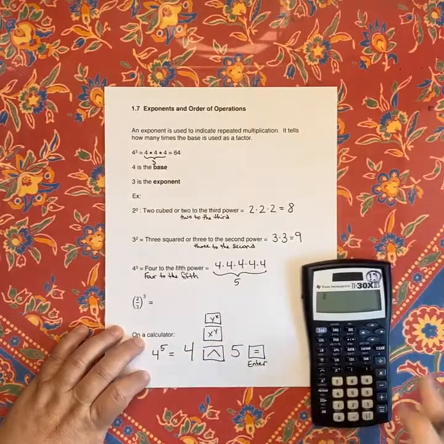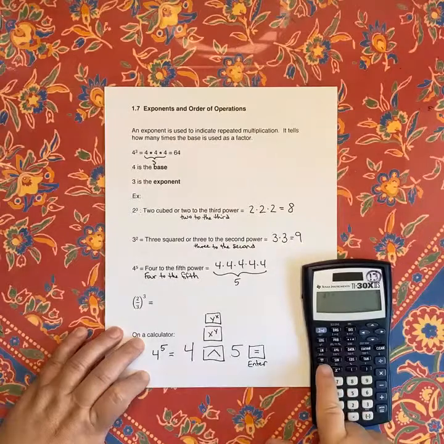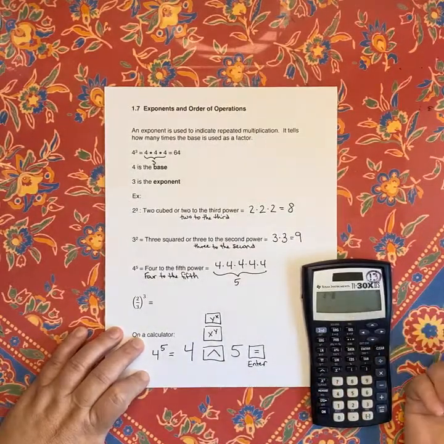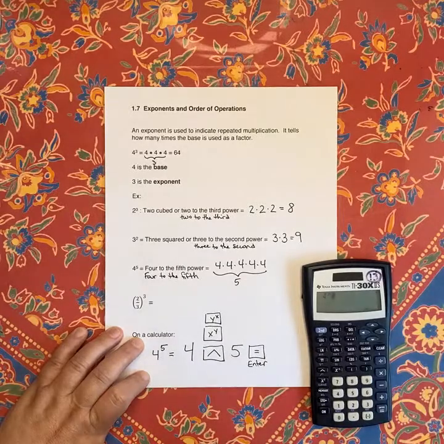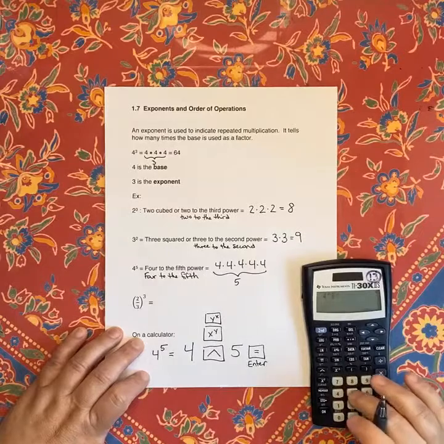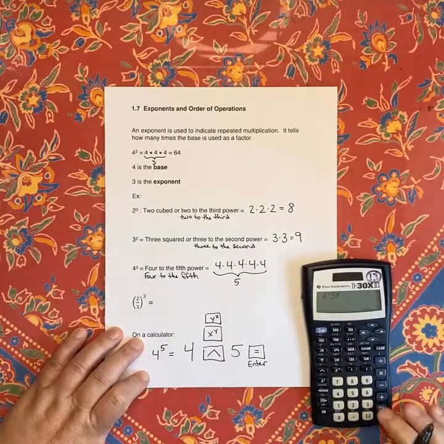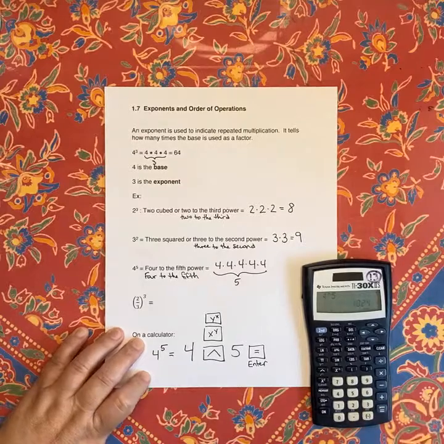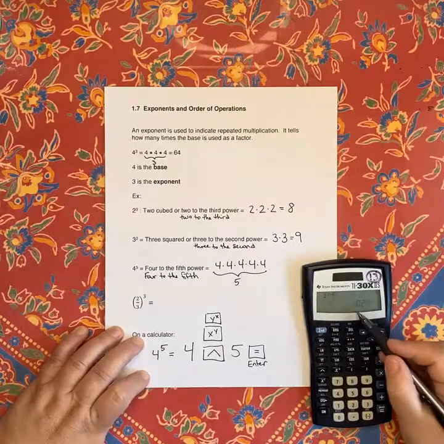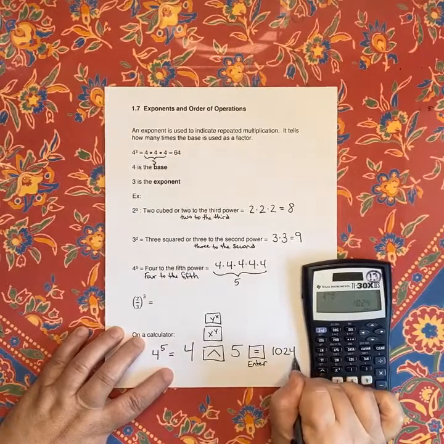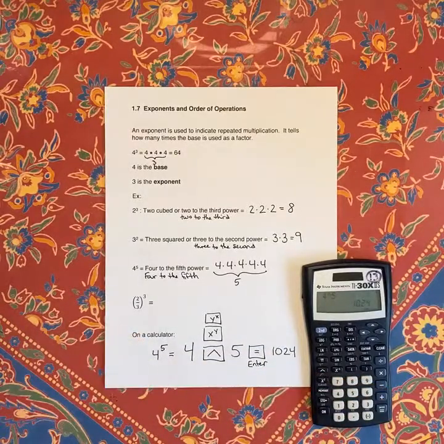So I'm going to go ahead and type mine in, 4 exponent. Now you'll see I get the little exponent. If you've got a fancier calculator, it may actually push you into the exponent to write the number. Mine is just going to write it straight across. It's less fancy. It's slightly older, like me. Okay, so 4 to the fifth power is 1024. There we go. So far, so good.